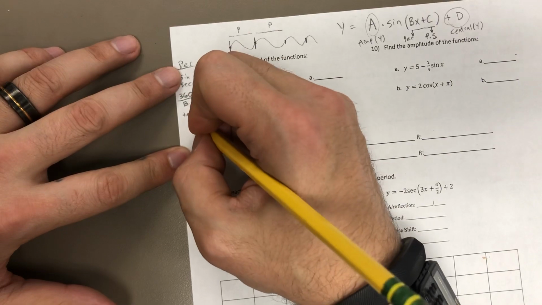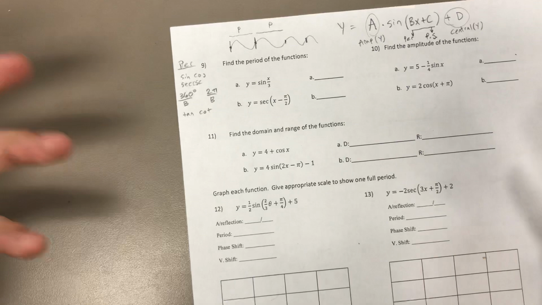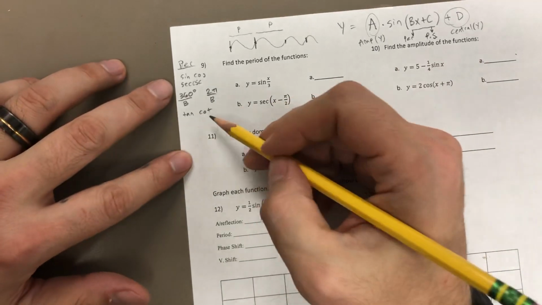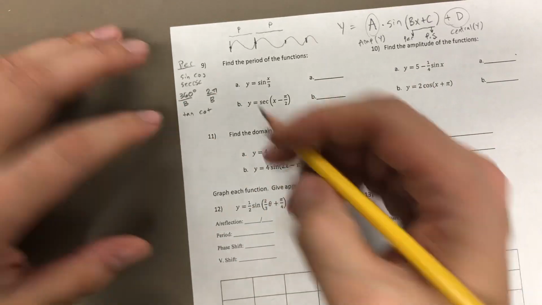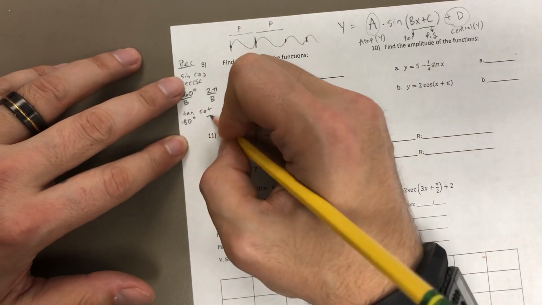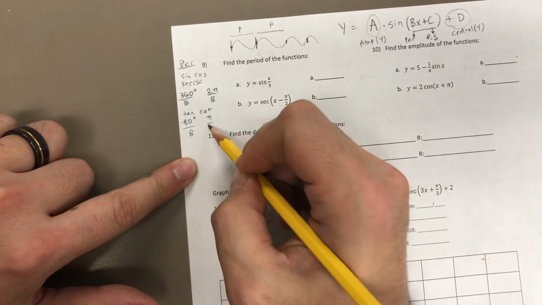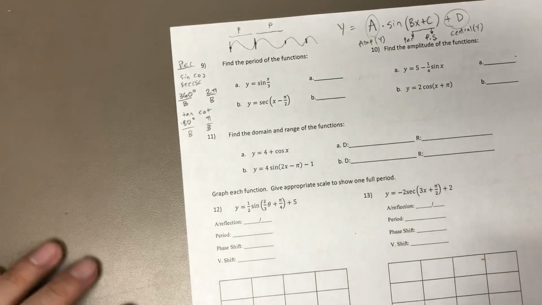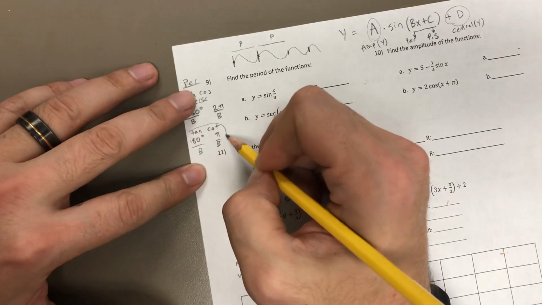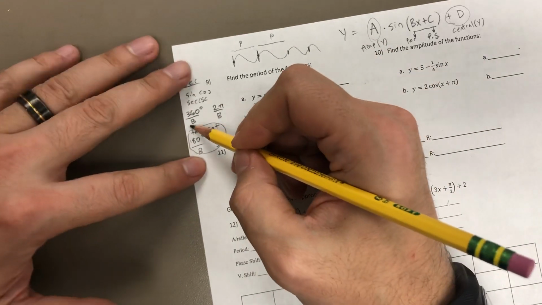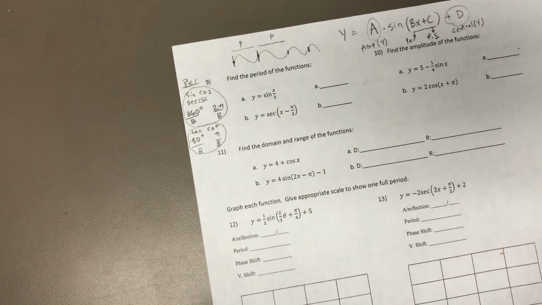Tangent and cotangent are a little bit different in that the pattern itself repeats in a standard way over a shorter distance. If you look on your unit circle, tangent repeats its pattern after just 180 degrees or pi radians. So for tangent and cotangent, we just take those two values and divide them by the b, and that will give us the period for those two. They're pretty easy to deal with, but you just have to remember that one little part. So tangent and cotangent are pi and 180. Sine, cosine, secant, and cosecant are 360 or 2 pi, one full circle.